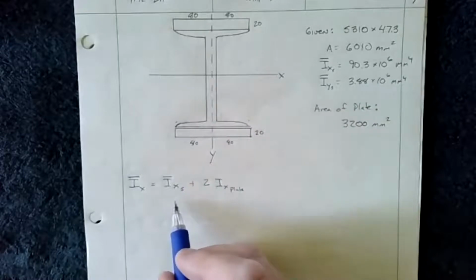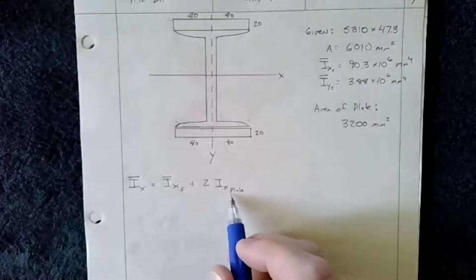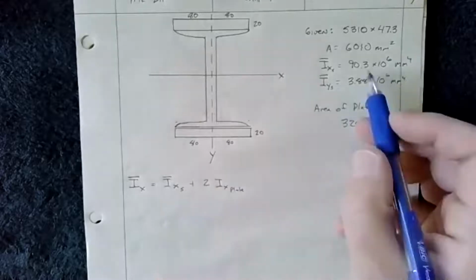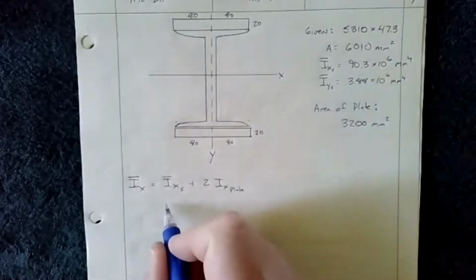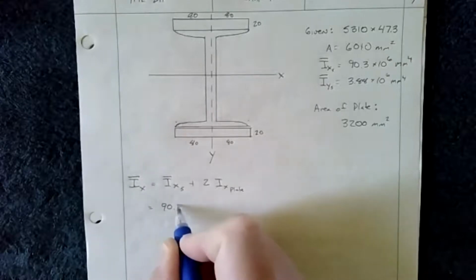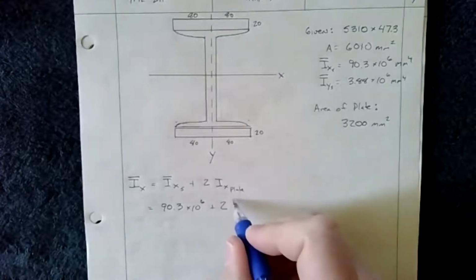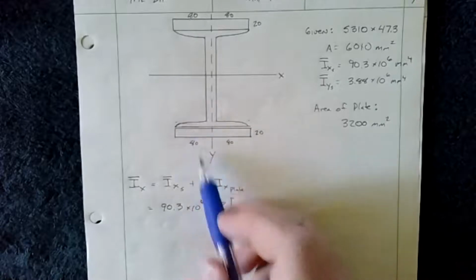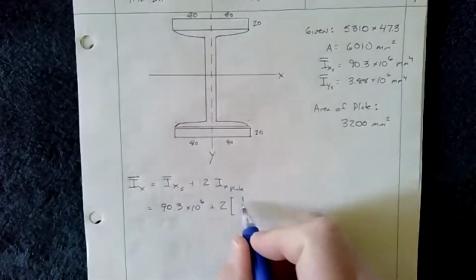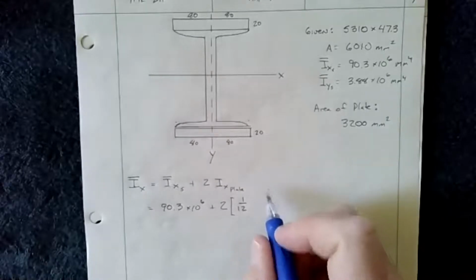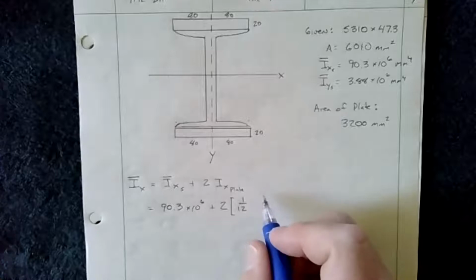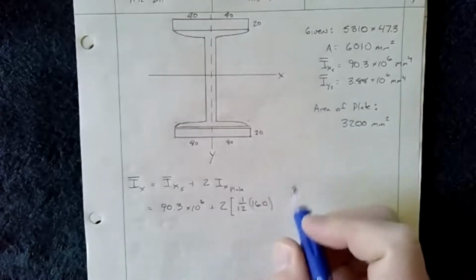So if we calculate this, we know that for the plate, let's go ahead and determine what it is for just the plate. Because we already know this value, this is the same as up here, it's 90.3. So we're going to get 90.3 times 10 to the 6, and then plus 2 times. Now for this, since it's a rectangle, it's going to be 1/12 b h cubed. So 1/12, and then 160 is the base, and the height is 20.